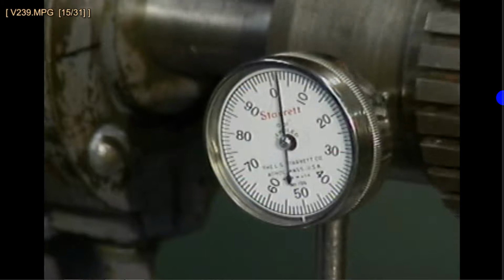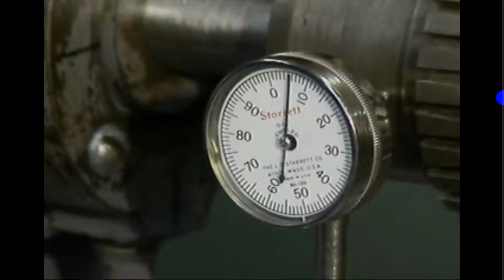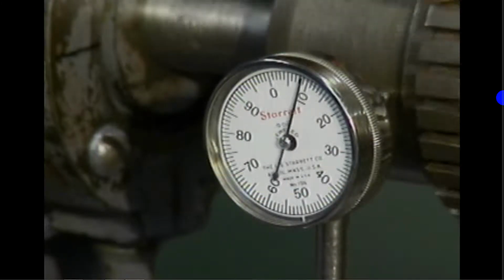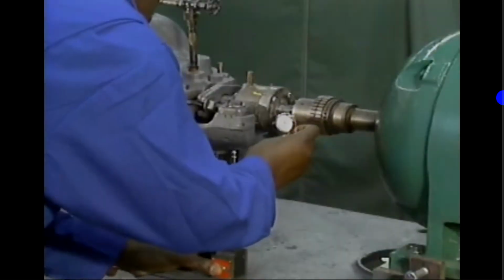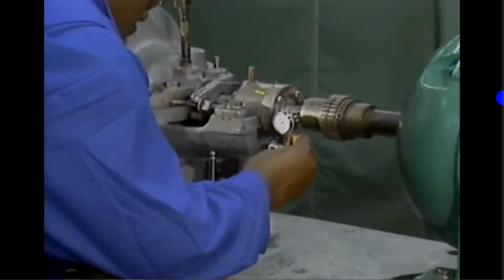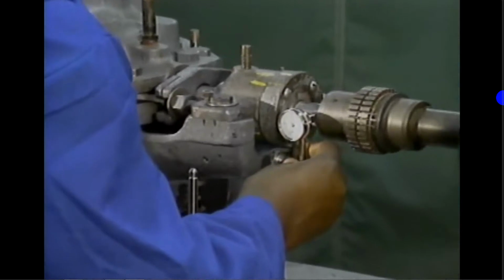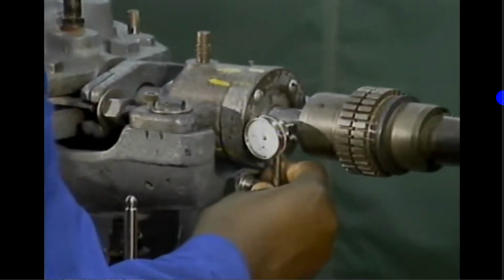Facilities generally specify the amount of runout that's allowable. If readings exceed the allowable limit, the cause of the problem will need to be determined. One way to narrow down the cause of the problem is to take another set of runout readings with the dial indicator stem contacting the shaft.